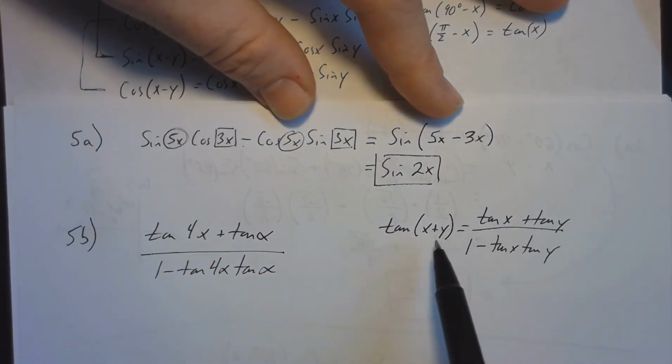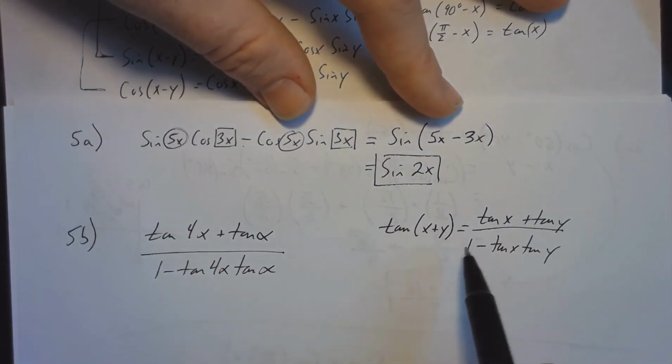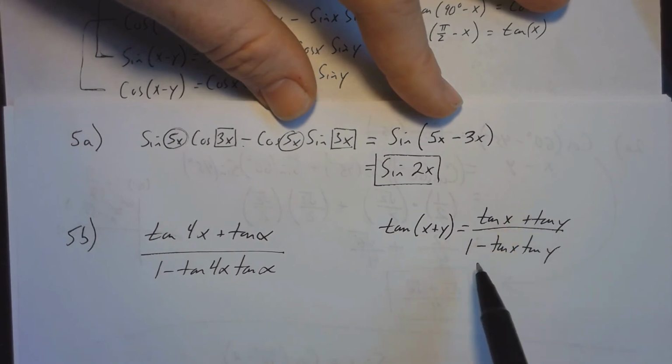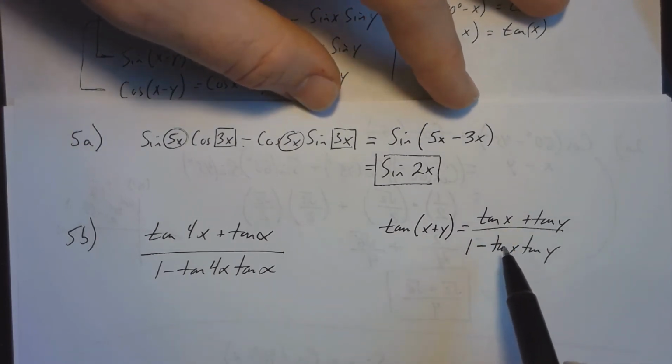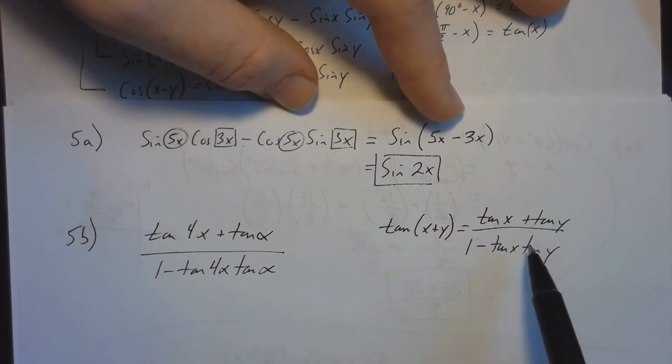There is again a difference identity in place of this, where this is going to be a minus sign and this is going to be a plus sign. Both of these identities are on your identity sheet, so in case you need them, they are there.